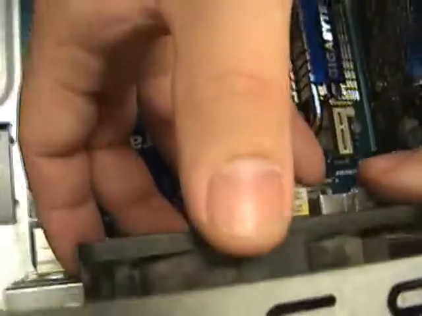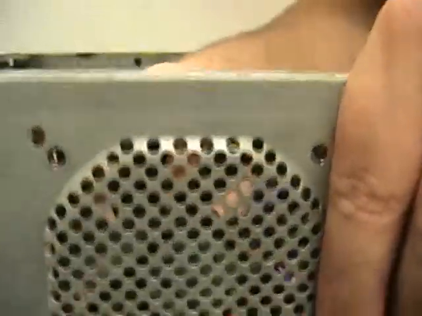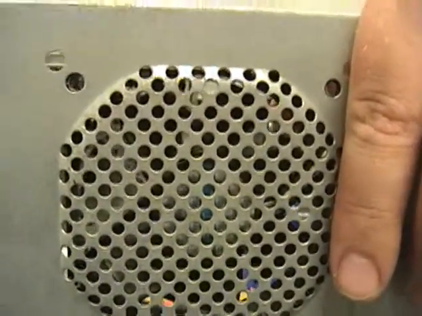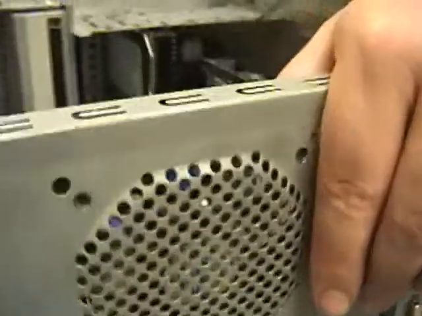Additional fans should be installed to control the temperature inside. Line up the holes in the fan with the holes in the case and screw it on.